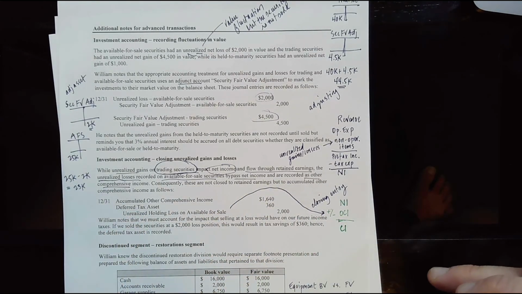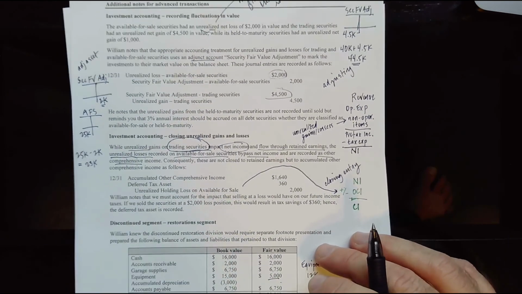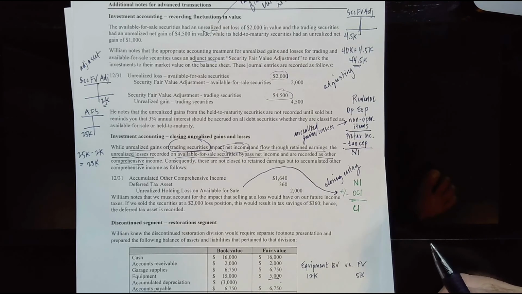Okay, but all the other items, all the other losses and gains, should go into your tax expense. And I believe that addresses most of the questions I've been seeing and deals with these sort of unfamiliar transactions. Right?